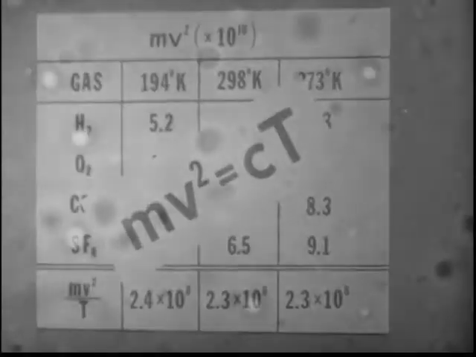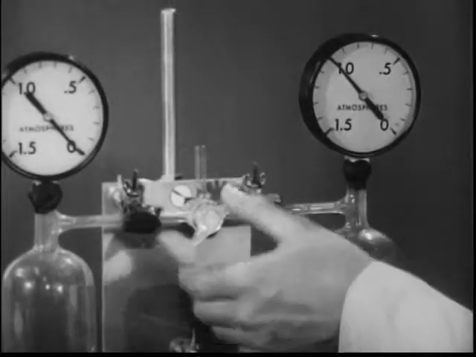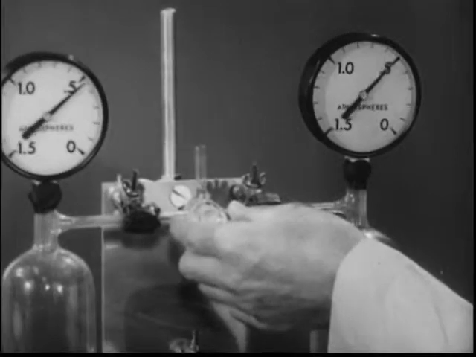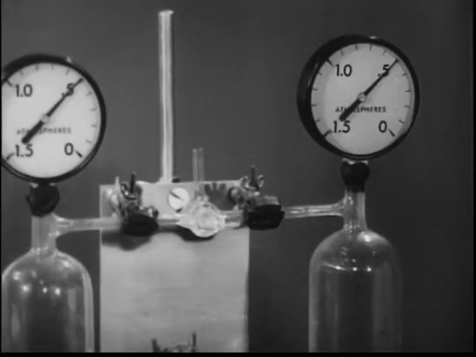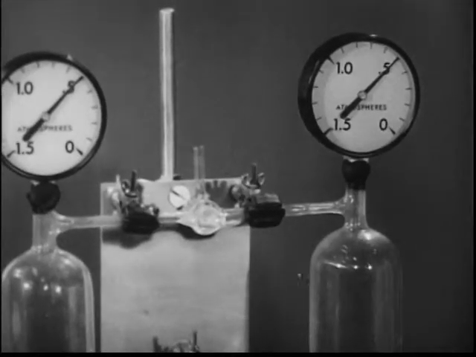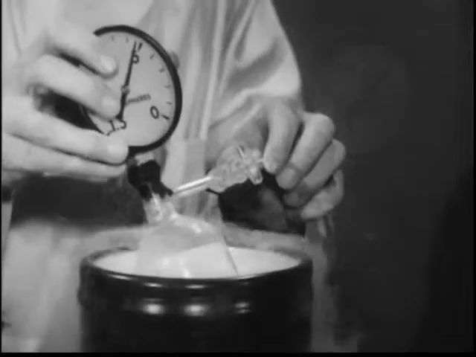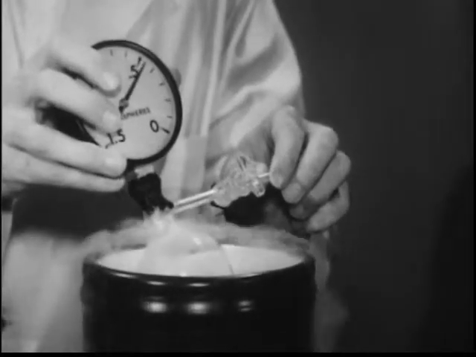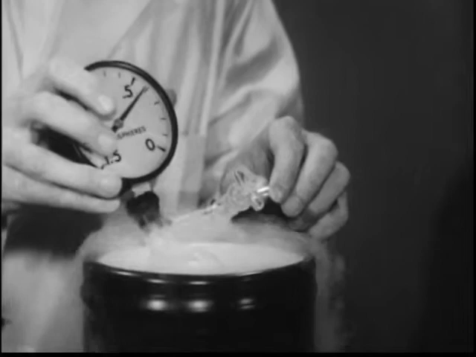Thus our molecular model does give us a picture of pressure in terms of molecular collisions. The number of collisions depends on the number of molecules per unit of volume and their molecular velocity. Lowering the temperature decreases the molecular velocity, which decreases the pressure.